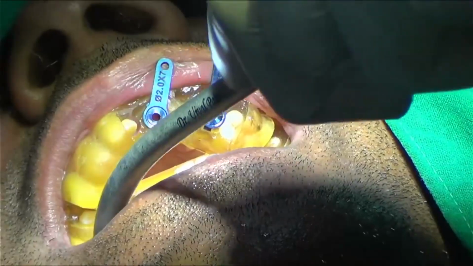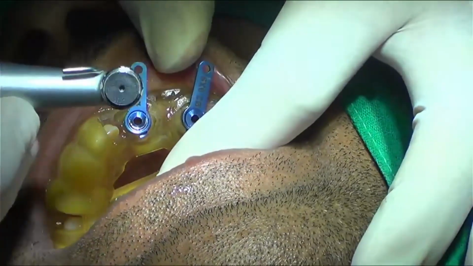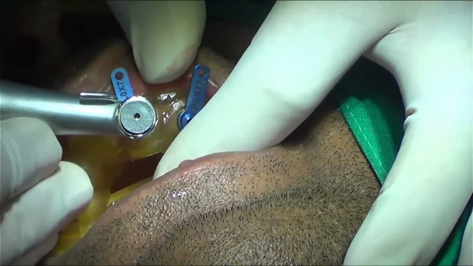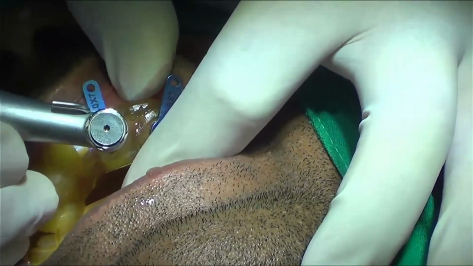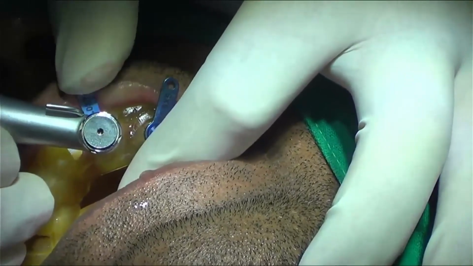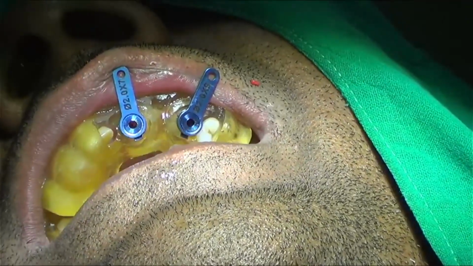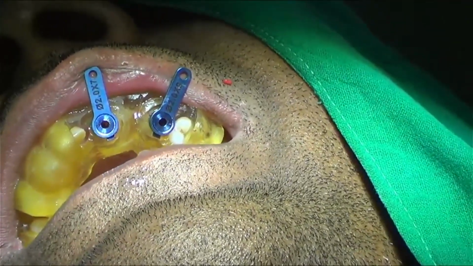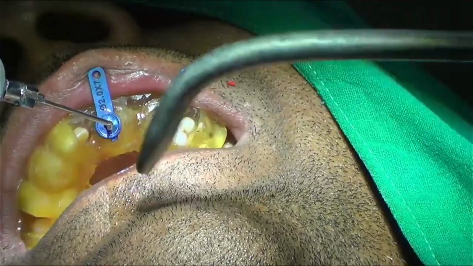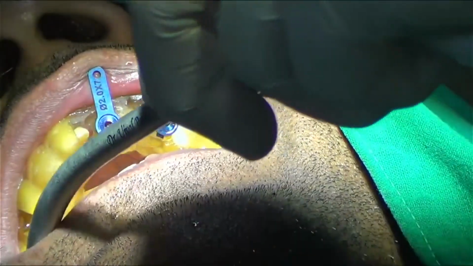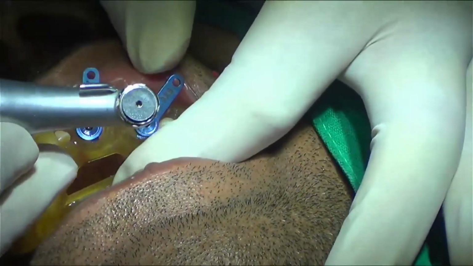Now next I am using the 2 into 5 mm drill. Again I am holding the guide and I am still at 300 RPM. I am placing the drill, and with my irrigation open, just see how I am stabilizing the drill.